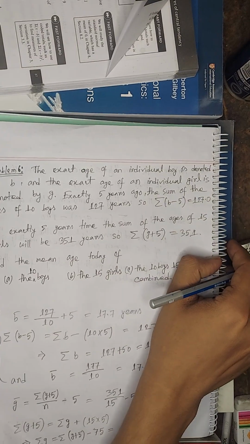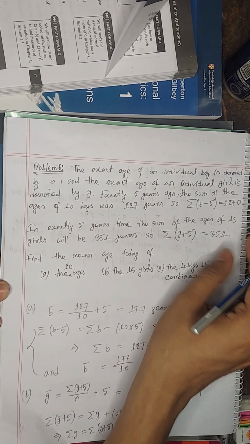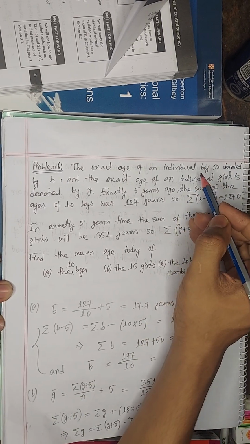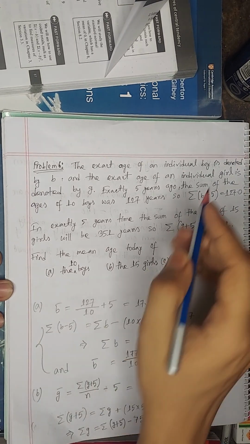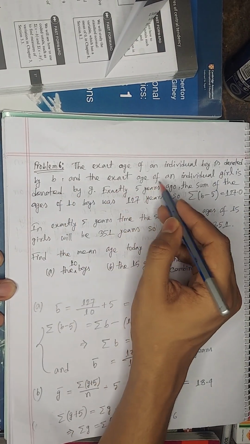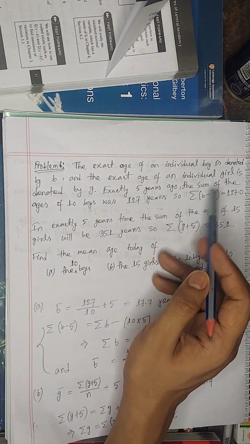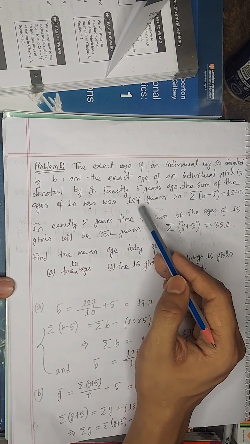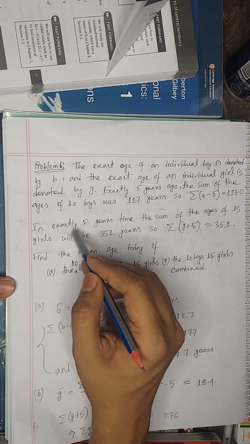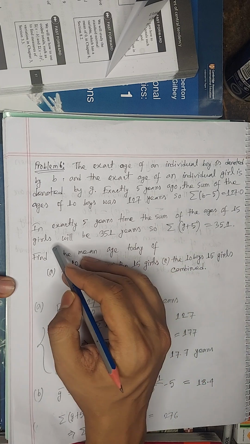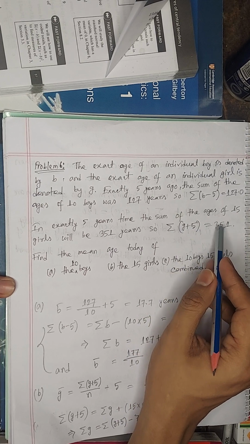Then we are going for our last problem. The exact age of an individual boy is denoted by B, and the exact age of an individual girl is denoted by G. Exactly 5 years ago, the sum of the ages of 10 boys was 127 years, so summation of (B minus 5) is 127. And in exactly 5 years' time, the sum of the ages of 15 girls will be 351 years. So summation of (G plus 5) is 351.